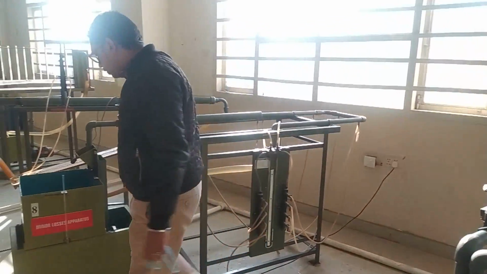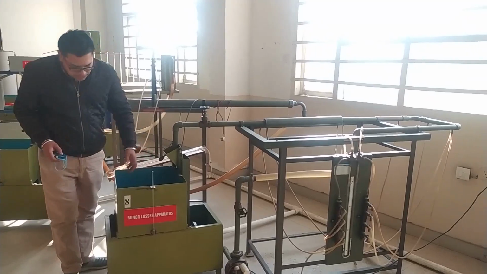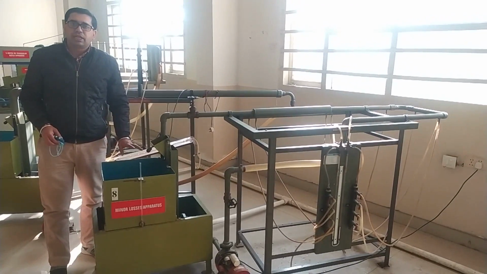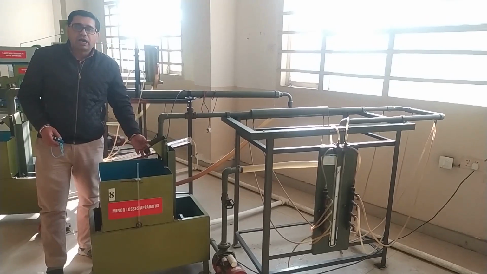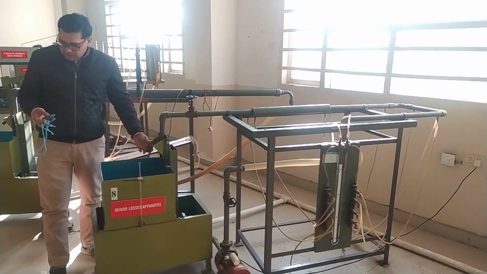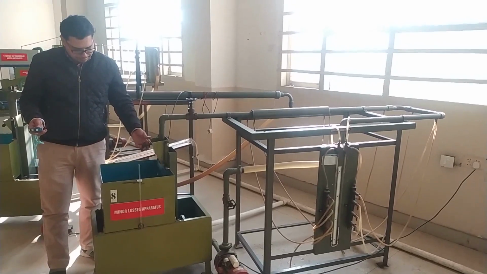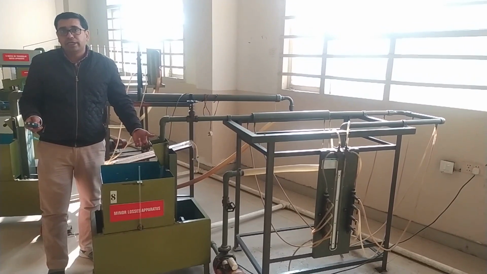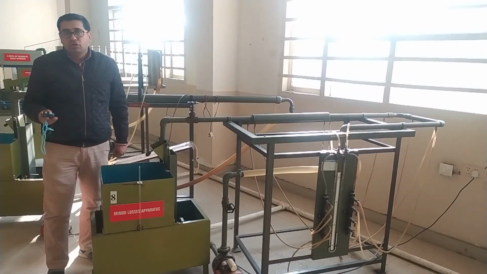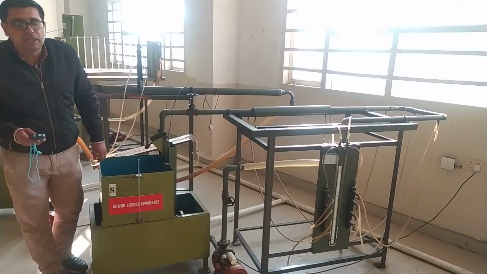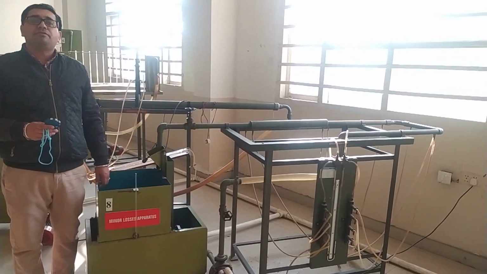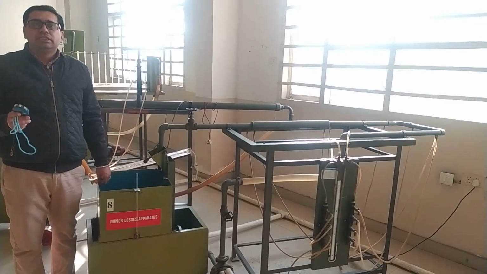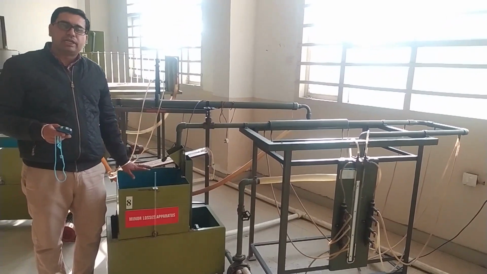For the measurement of the flow, you can come to the side. You can see here, I have initially maintained the level at 3 cm. Now I will be diverting the valve and switching on my stopwatch, and I will measure how much volume has accumulated in 10 seconds. So for 10 seconds, the final level is 9 cm and the initial level is 3 cm. So 9 minus 3, 6 cm of liquid has accumulated in this tank.